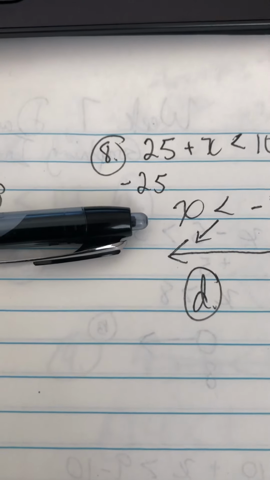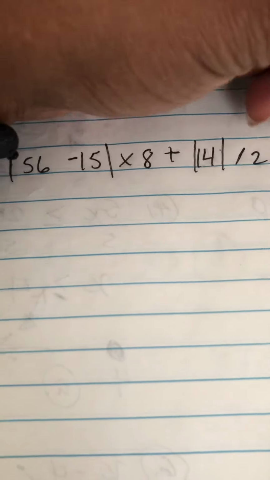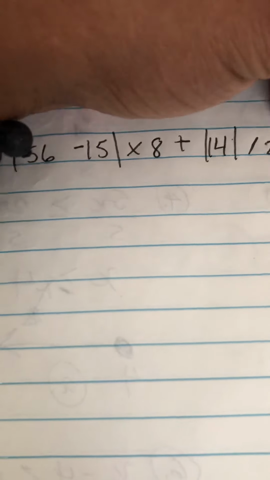All right, so now we are on number 9 and 10. Number 9. We have the absolute value of 56 minus 15 times 8 plus the absolute value of 14 divided by 2 plus the absolute value of 6 minus 18.